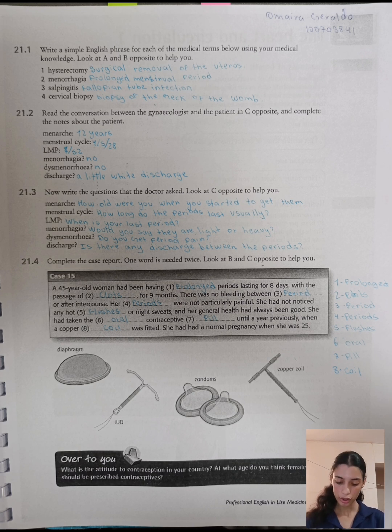21.4. Complete the case report. One word is needed twice. Look at B and C opposite to help you. Case 15. A 45-year-old woman has been having prolonged periods lasting for 8 days, with the passage of clots for 9 months. There was no bleeding between periods or after intercourse. Her periods were not particularly painful.